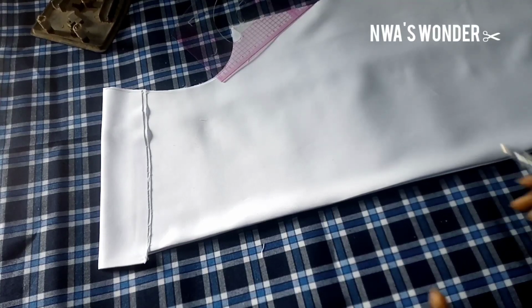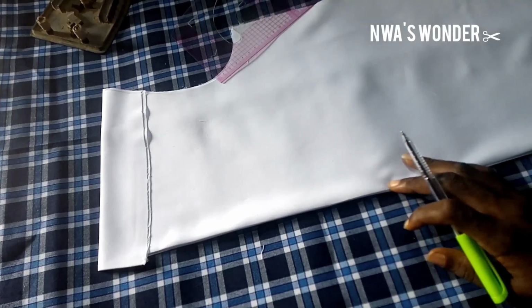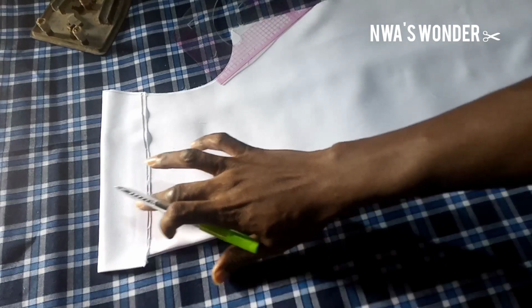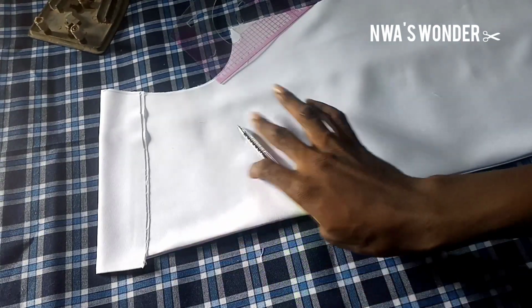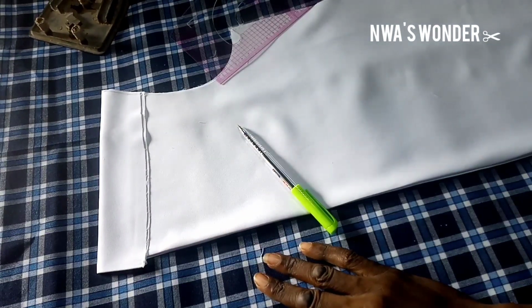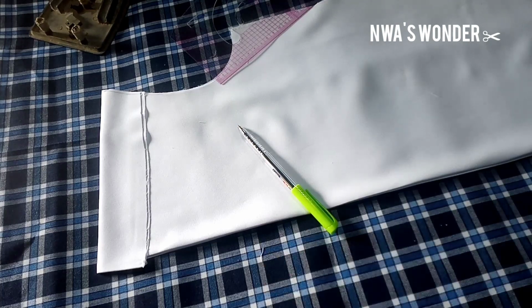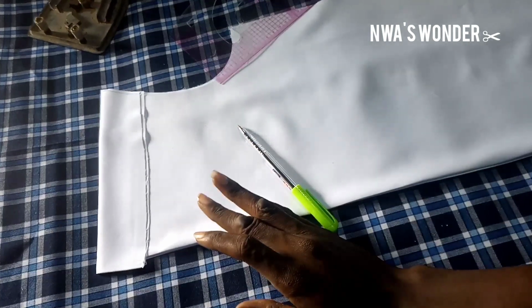So in this video, I'm going to be showing you how to cut a perfect neck, and the method I'm going to be showing you in this video is something you can use for your senators, your plaid shirt, and then any kind of corporate you are cutting.